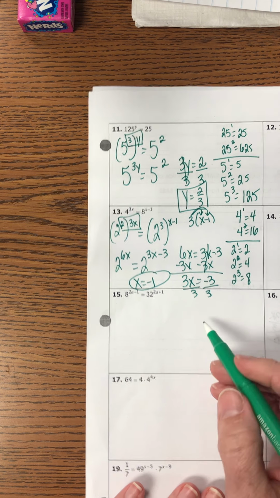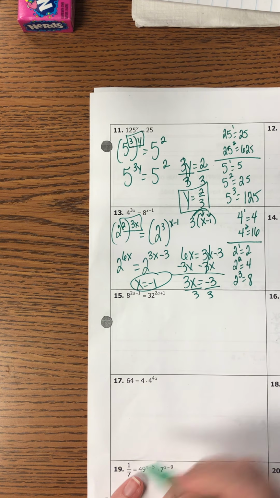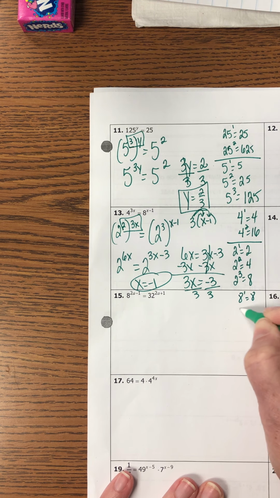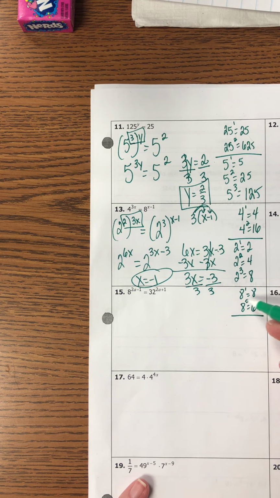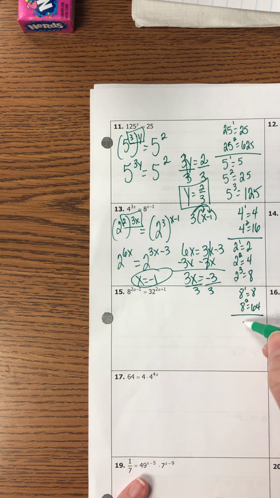All right, looking at number 15, I've got base 8 and base 32. So using base 8, I see that I'll be unable to make the same base. Okay, now my next option with 8, I could use 2.